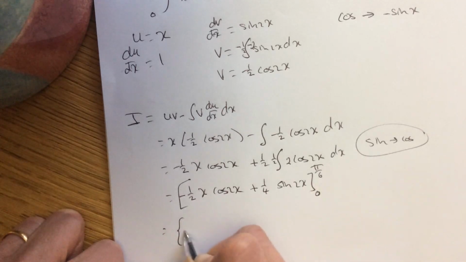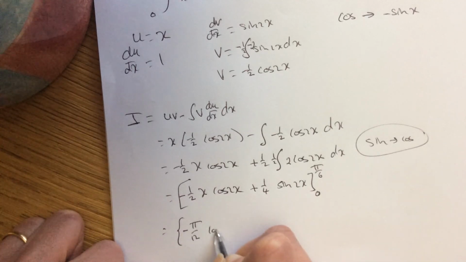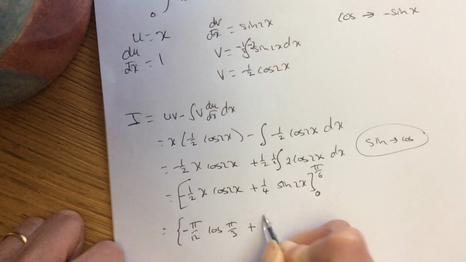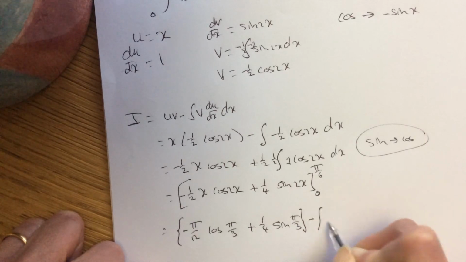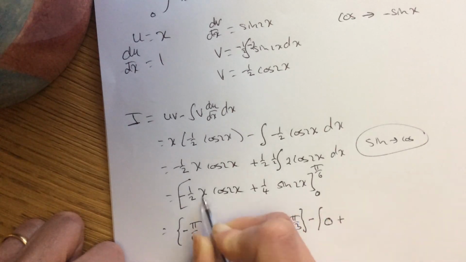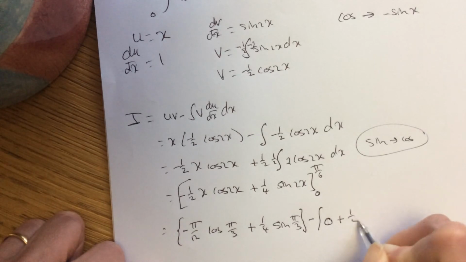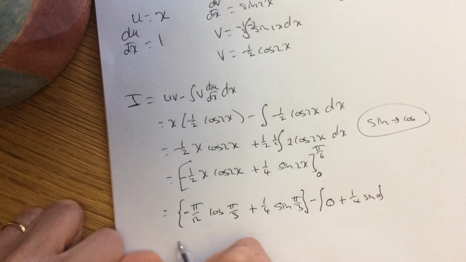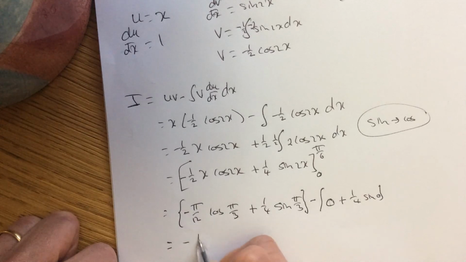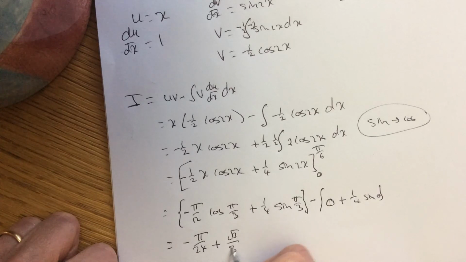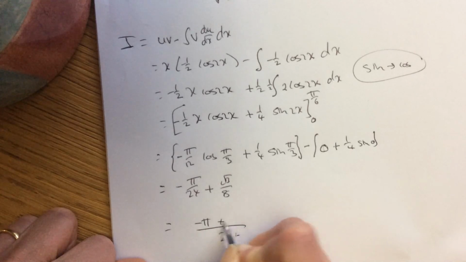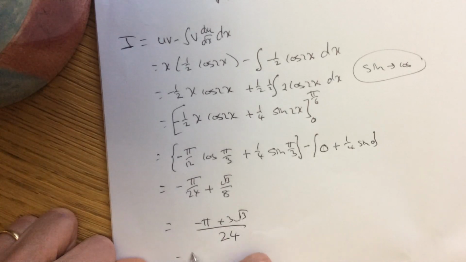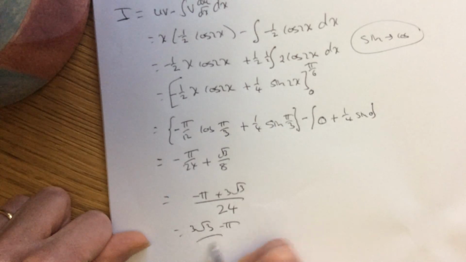So putting pi over 6 in, that's minus pi over 12, cos pi over 3, plus a quarter, sine pi over 3, and then put in 0. So it's 0 multiplying by 0, add a quarter, sine 0, which is 0. So putting that through your calculator, you should get minus pi over 24 plus root 3 over 8. Now I want to show you how I tidied this up. I made the bottoms both 24. So you times that by 3. And you could write that as 3 root 3 minus pi over 24.